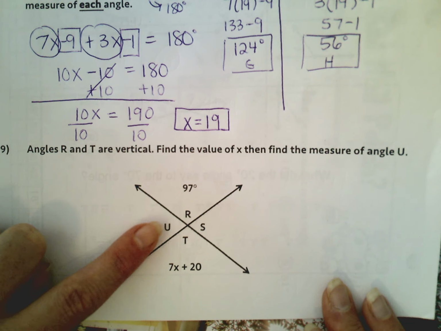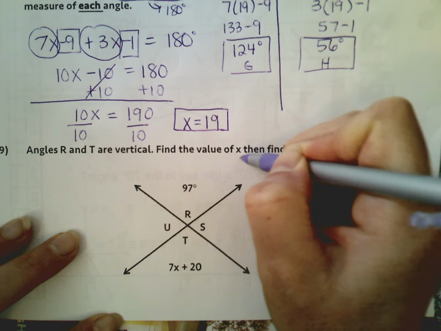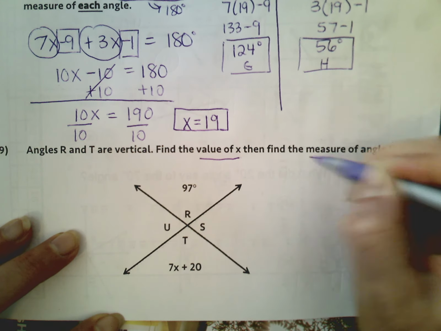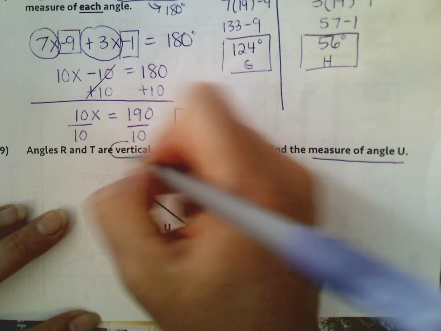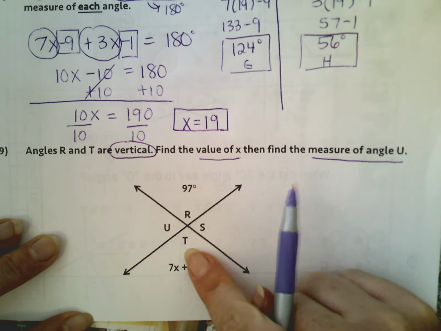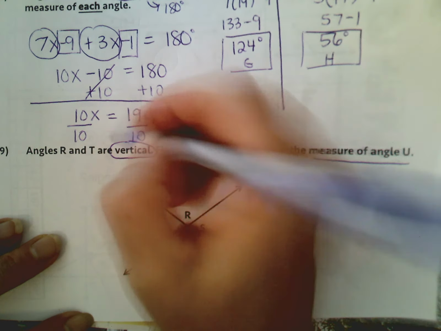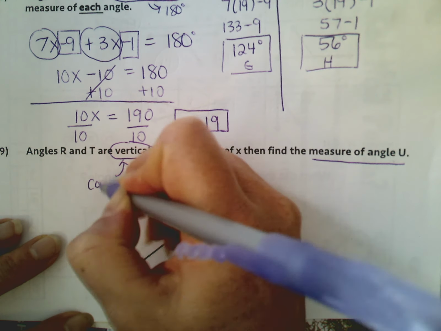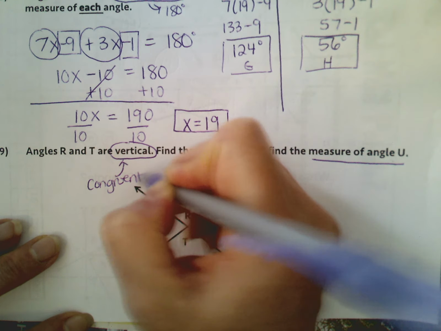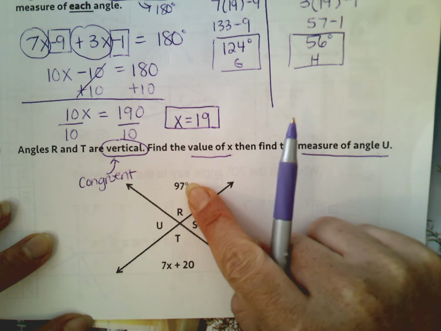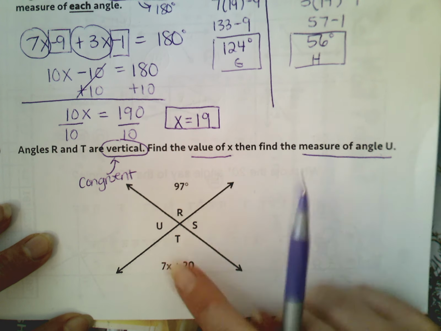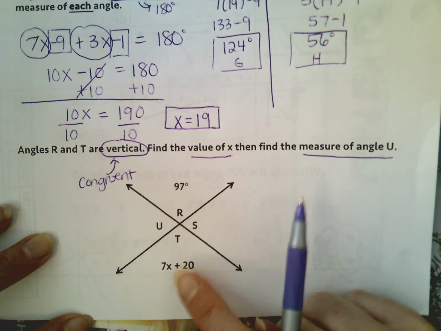Okay, so we're going to have to do two things here. Find the value of x, find the measure of angle U. So remember, what is true about vertical angles? They are across from each other on intersecting lines. And remember, they are congruent, meaning they are equal angle measure. So if this angle R is 97 degrees, that means angle T is equal to 97 degrees.